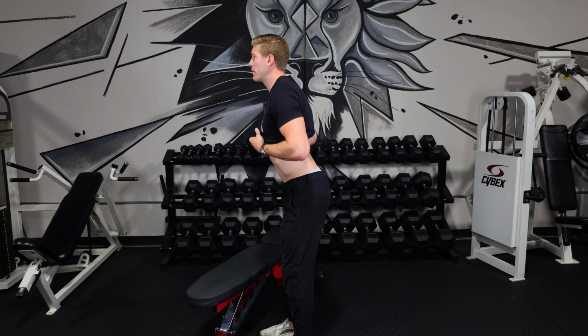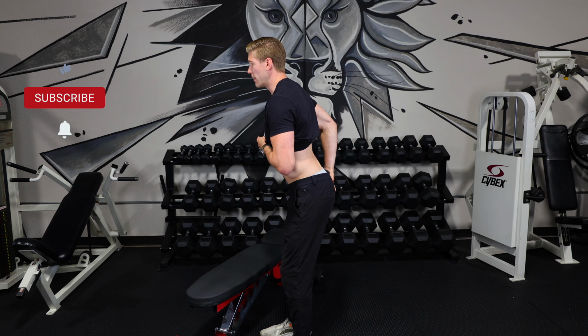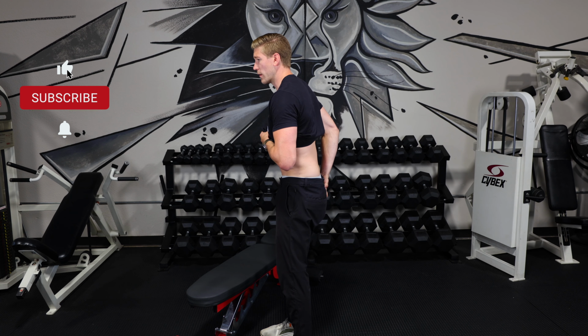Okay, we're starting with the glutes. As we're in this lordotic position here, if I can strengthen these glutes and push myself forward, I'm going to be in a better position. So let's go over that first.